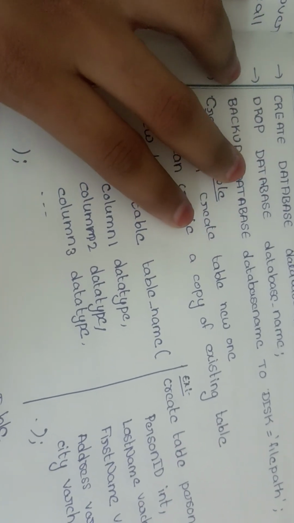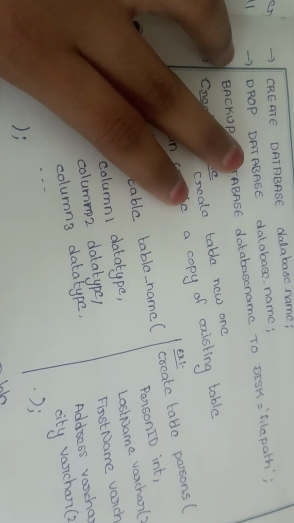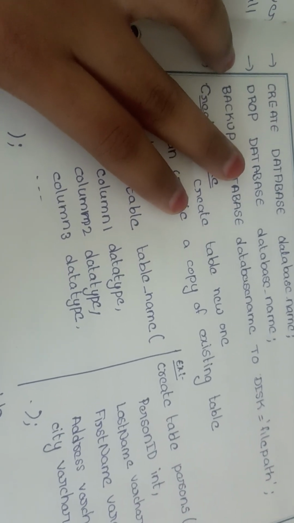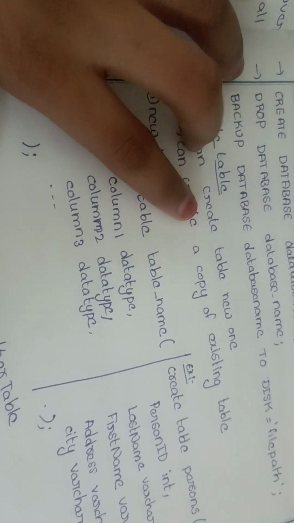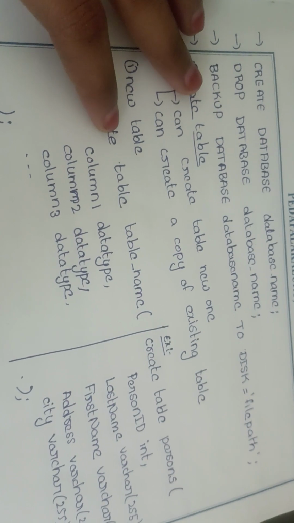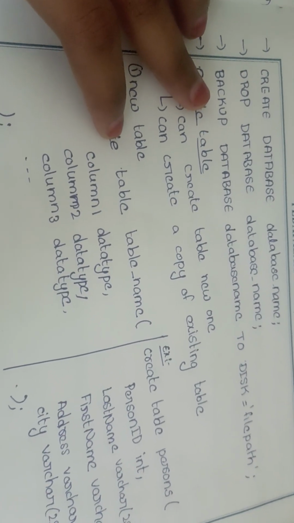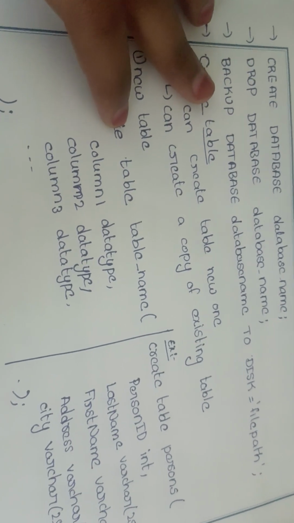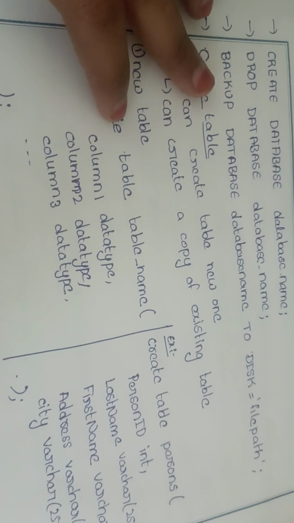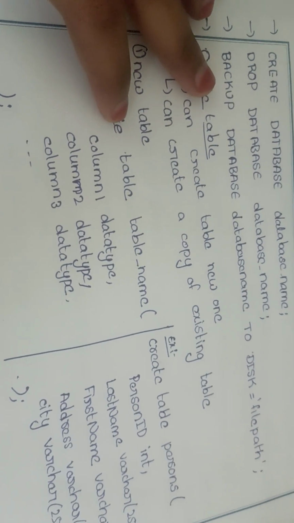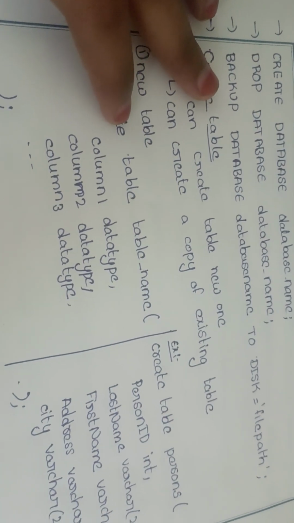And to drop the database, that means to delete the database, we will use DROP DATABASE followed by the database name, whatever database we want to delete. Or if we want to back up the data from the database, then we can use this query: BACKUP DATABASE database name TO DISK equal to, and we should mention the file name in quotations.